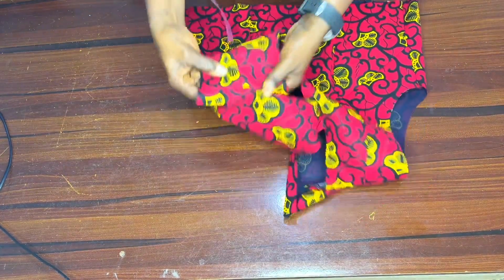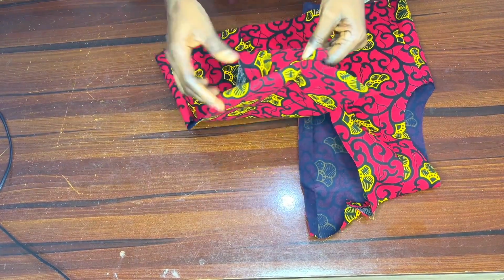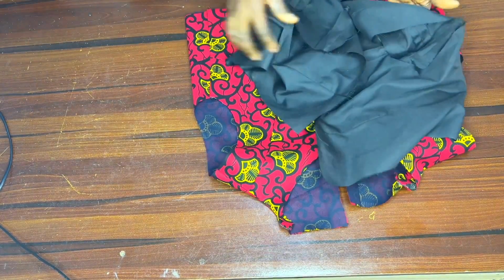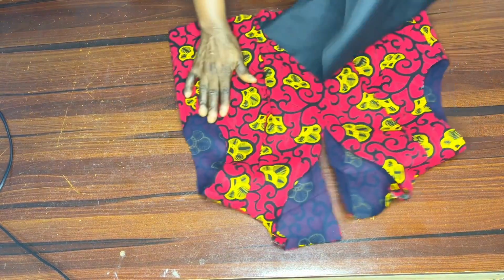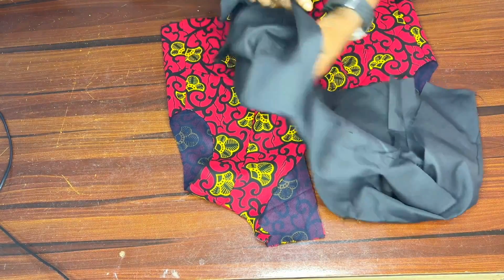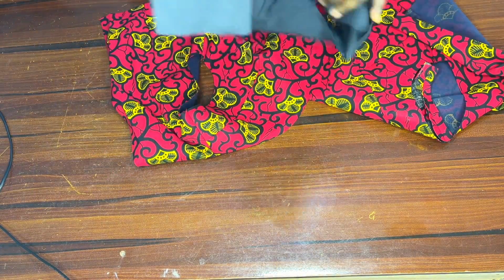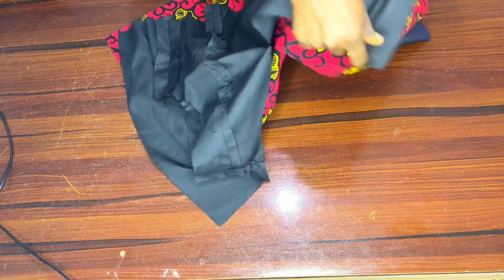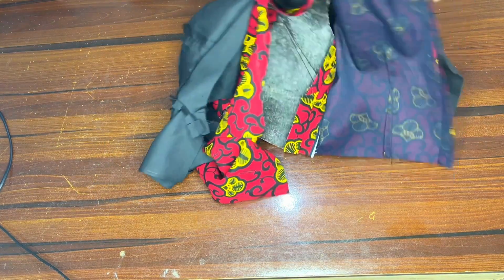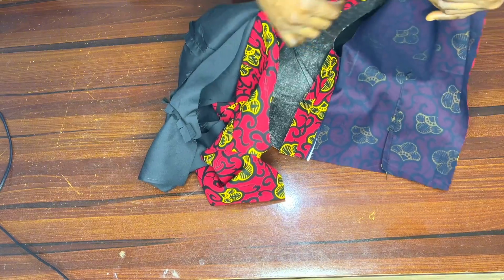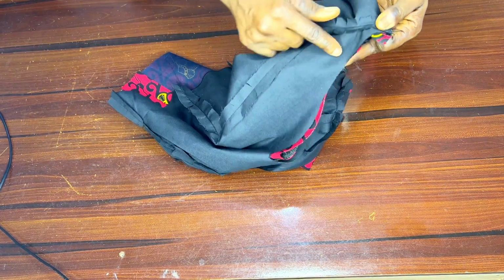You can see, now that I've joined it by the side and I've joined it by the shoulder region, I have done the same thing to the lining. The same way the main fabric is joined, I join the lining the same way. Then the next thing for me is to place the lining on the fabric just this way. Then by the shoulder region, even from the back, join it. You can pin it down. You join it with half an inch.